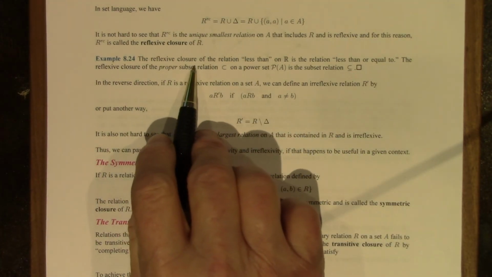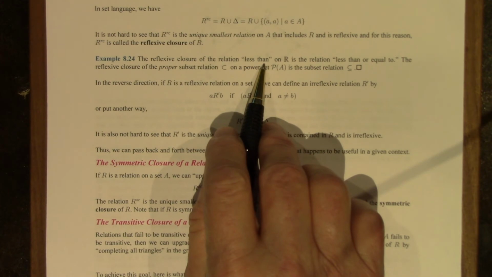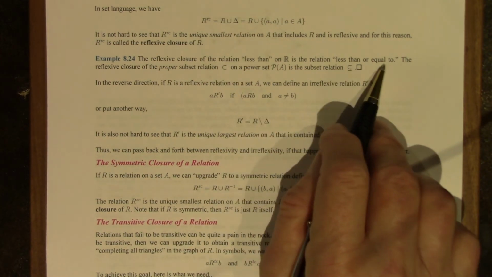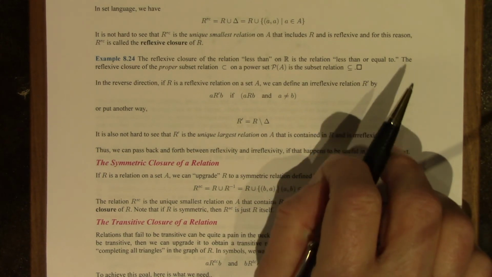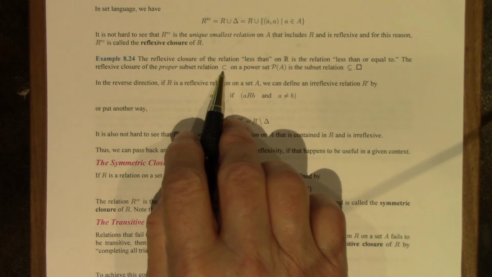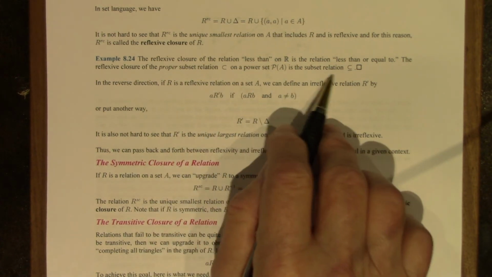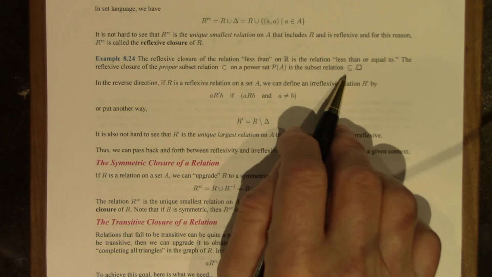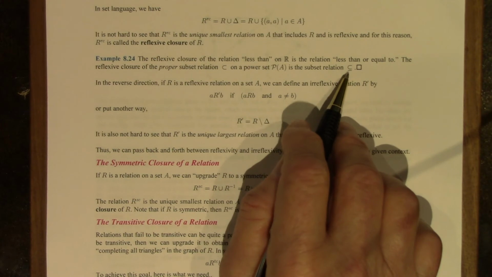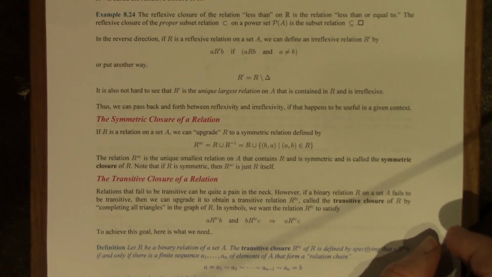The reflexive closure, for example, of the less than relation, say on the real numbers, is less than or equal to. The reflexive closure of the proper subset relation is the ordinary subset relation, contained in or equal to. You can go in the opposite direction too.